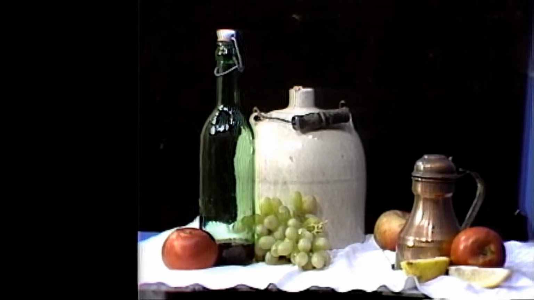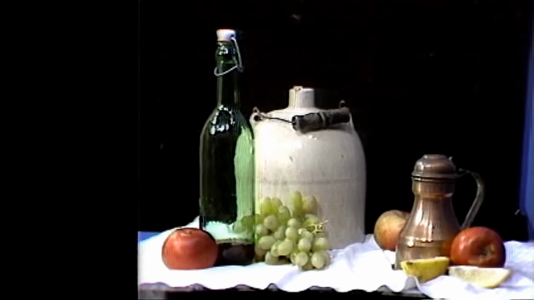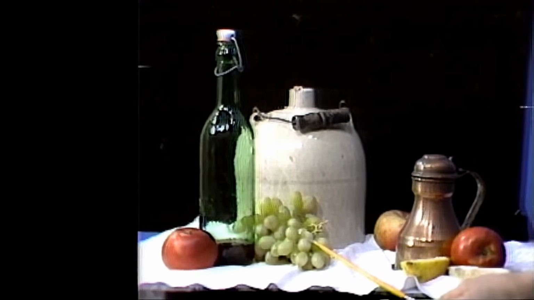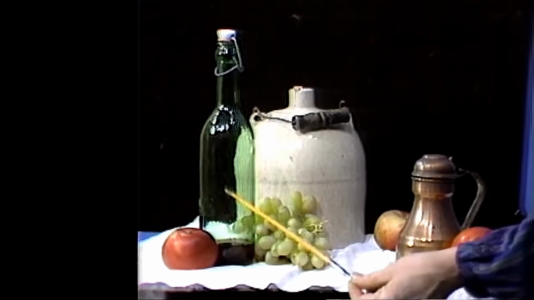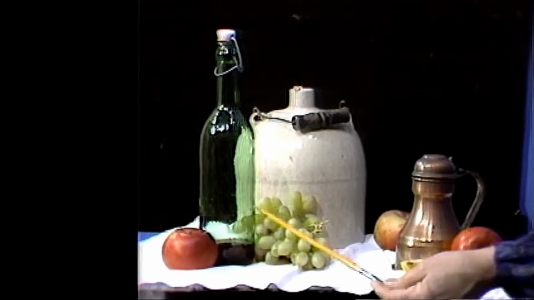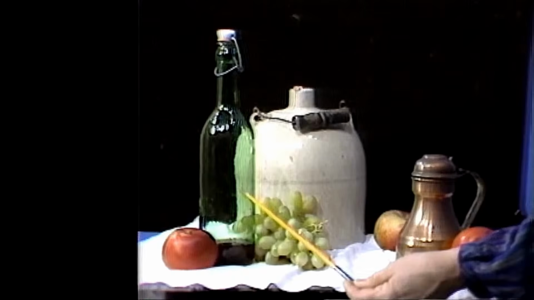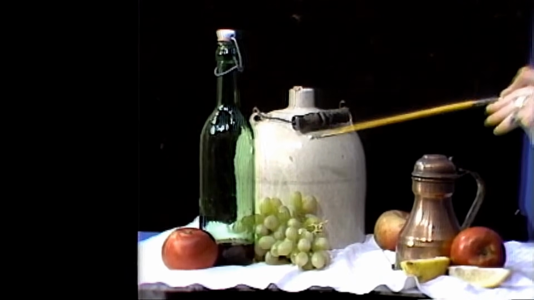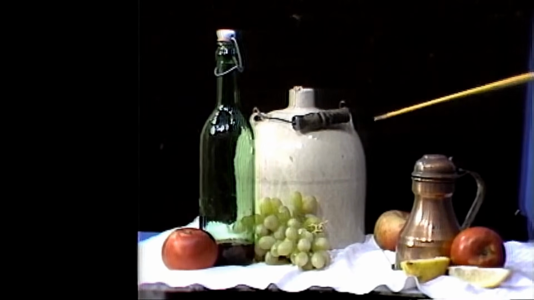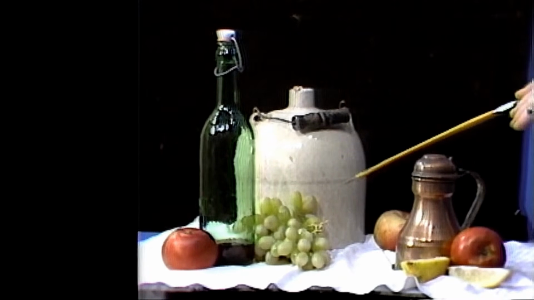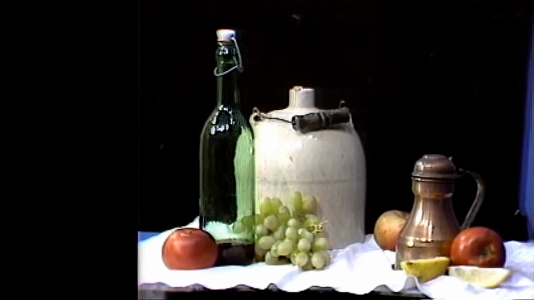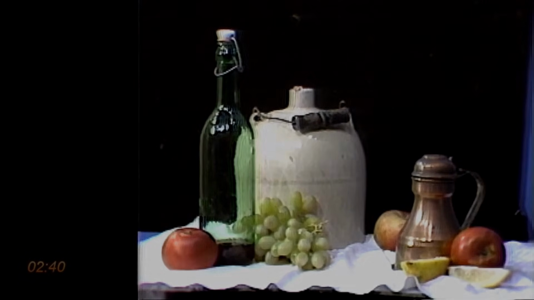The subject is made up of reflective and non-reflective objects, such as the bottle, highly reflective, the grapes, not so reflective. I will be painting reflective objects pretty much by focusing my attention on highlights and reflections. But on non-reflective objects, such as the crock or the apples, I will be doing them primarily in body tones and body shadows. Now, finally, let's go to my easel.